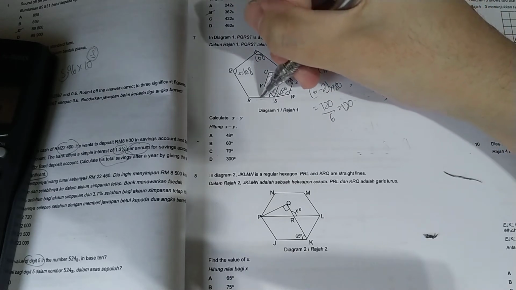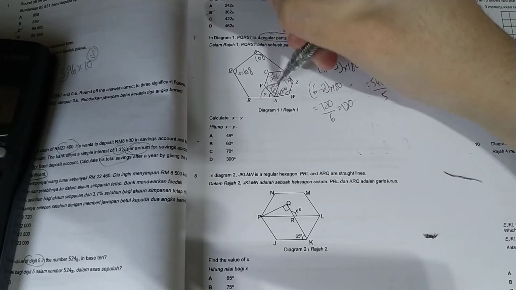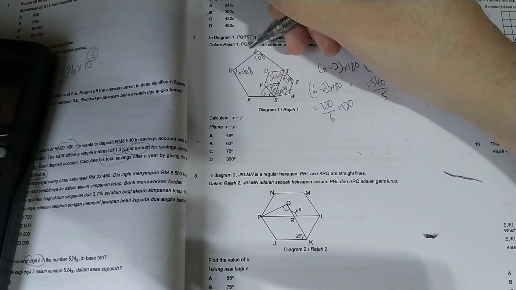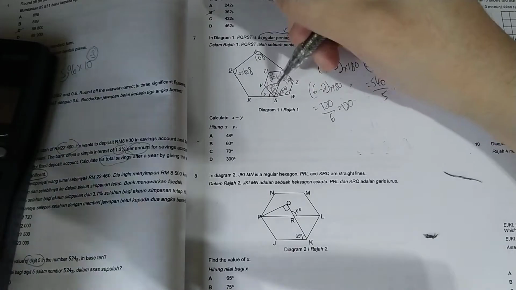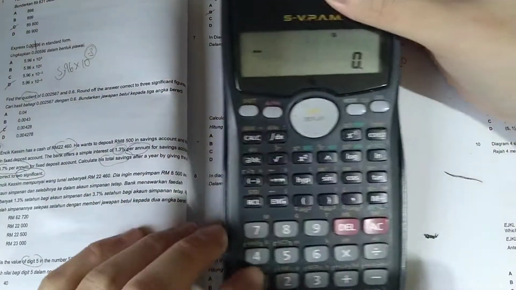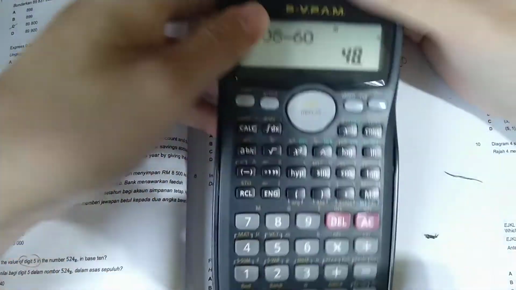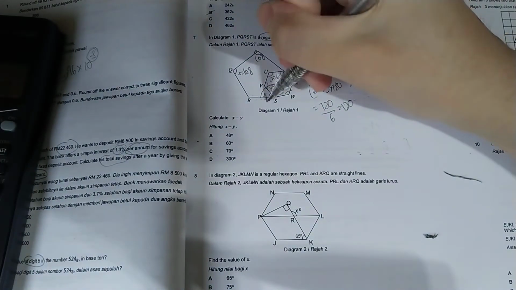And do you remember, you know that the angle here is 108? Because this is a regular pentagon, remember? 108, 108, 108, 108. So here is 108. So can I find y? Yes, 108 minus 60, right? So 108 minus 60, you get y. So y you get is 48. So actually y is 48.